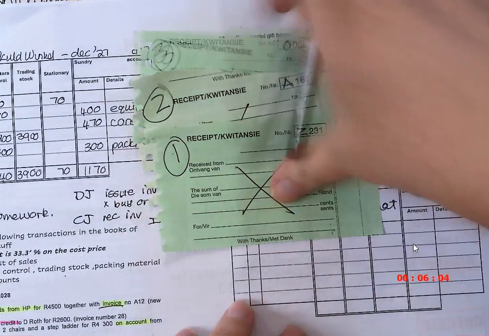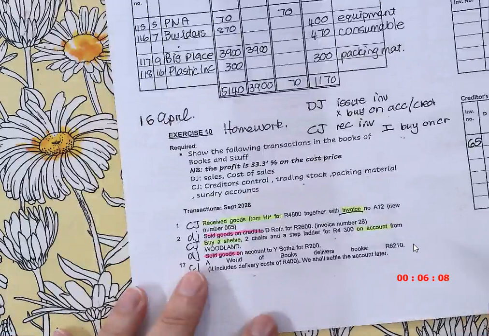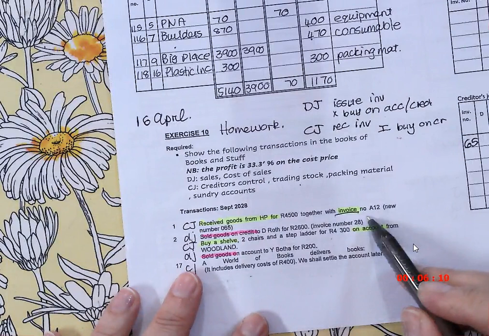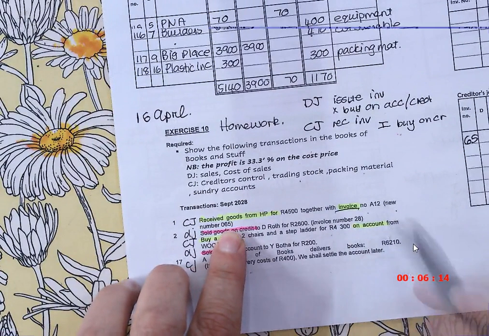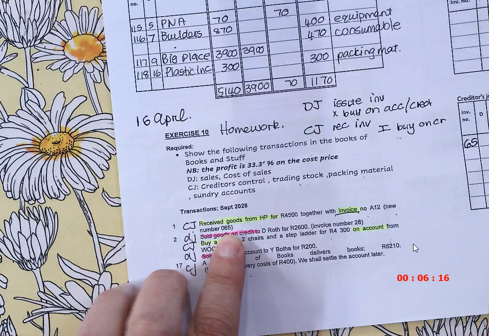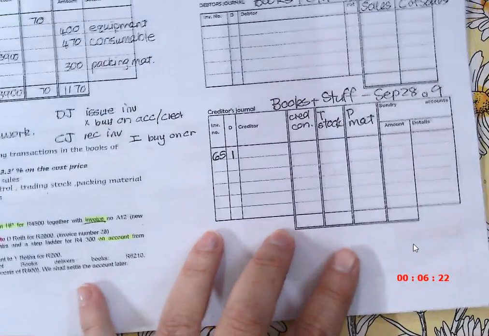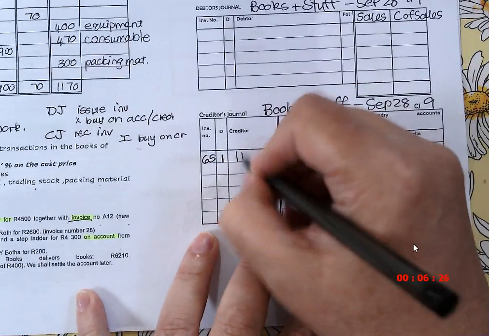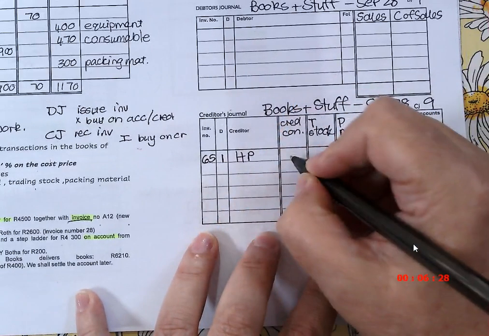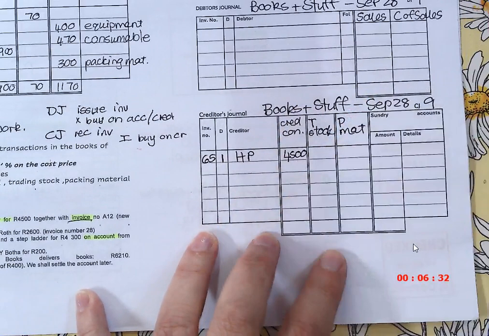So now, if you look here, the one they gave me is 812. The number I gave it is 65. I gave it its own number. So I'm going to say 65, day 1, and they say to me it's HP and it's goods. Now what is the accounting name for goods?